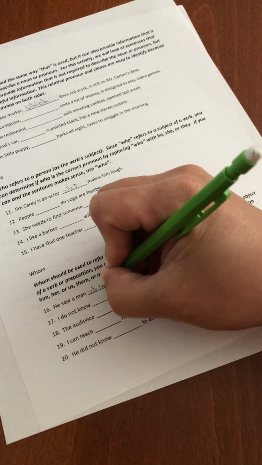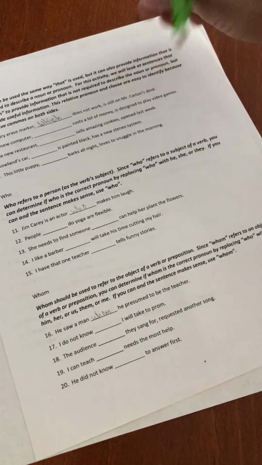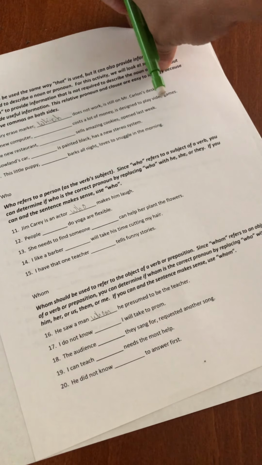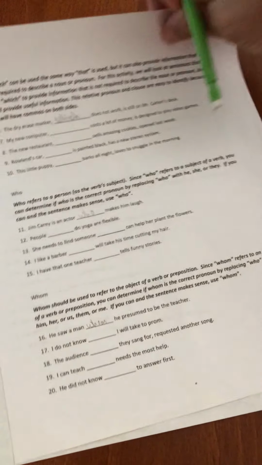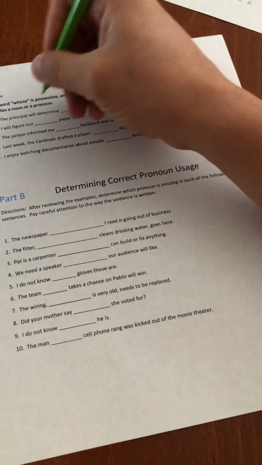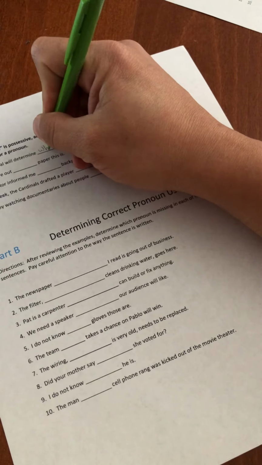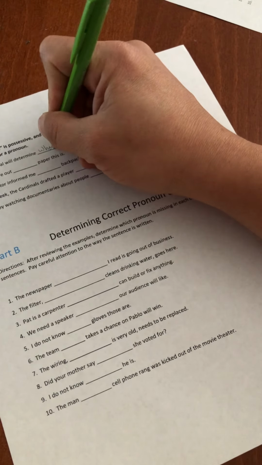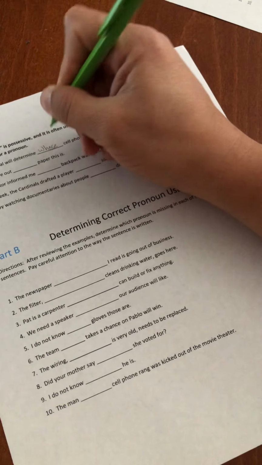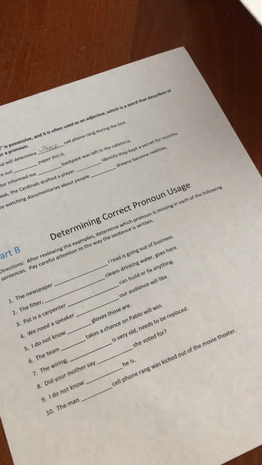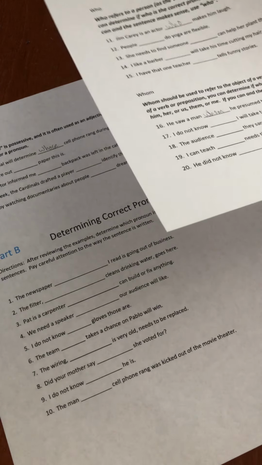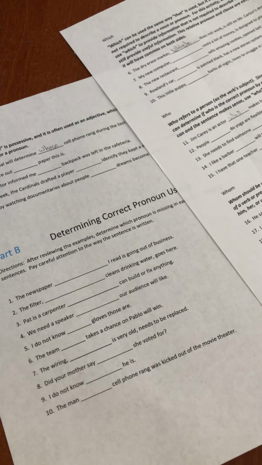I'm writing them in there so you can see what I'm asking you to do, but I definitely want you to spend time trying to understand why you're using them, how you use them, and the differences between that, which, who, whom, and whose, okay? So just go ahead and do that.